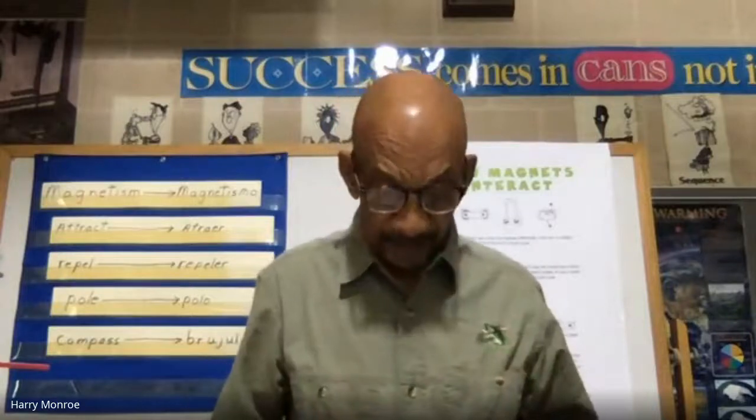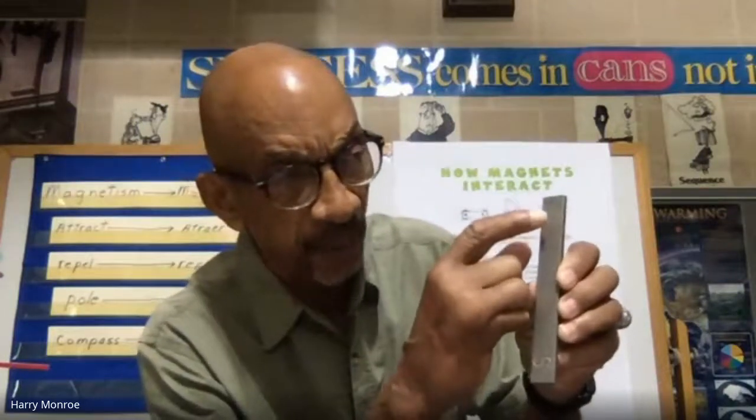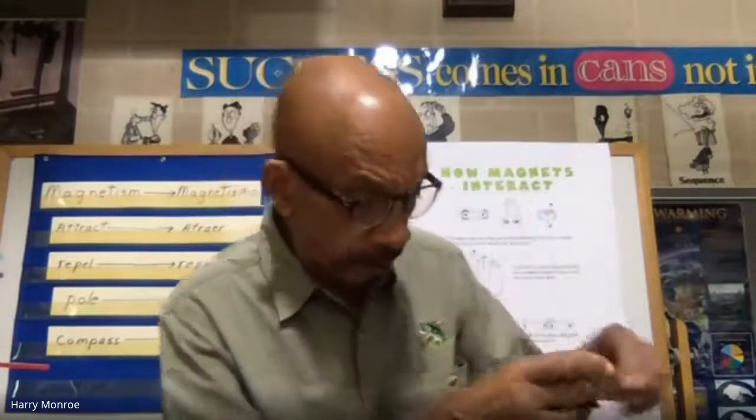One thing that all these magnets have in common is that they have two poles. For example, on the bar magnet, if we look at it closely, and you all probably can't see this, at this end there's an S. At this end, there's an N. That stands for North Pole and South Pole. So the ends of the magnets are called poles.